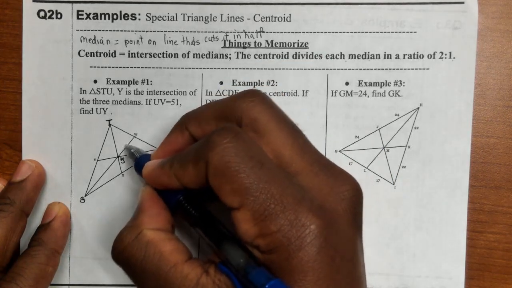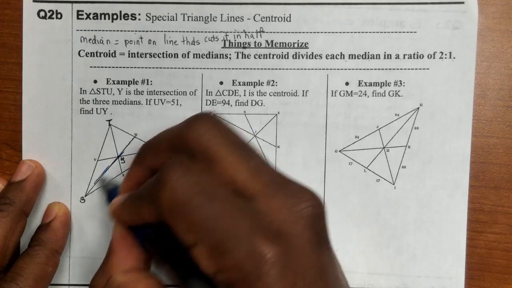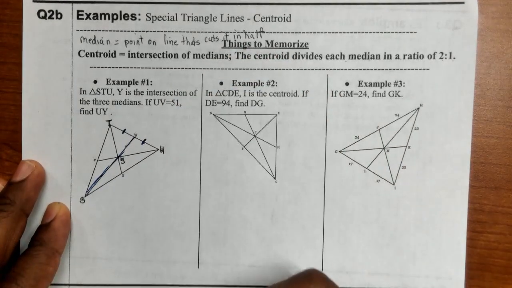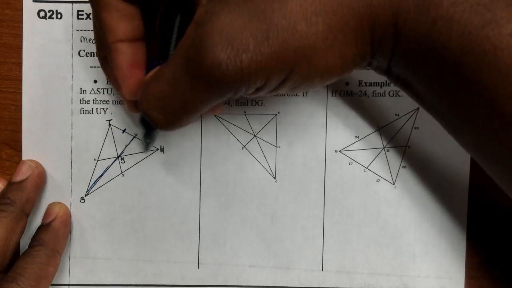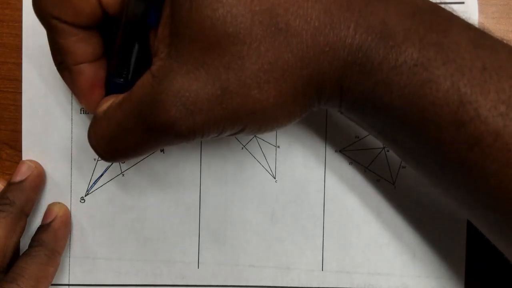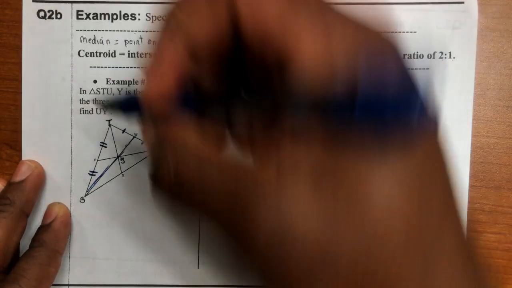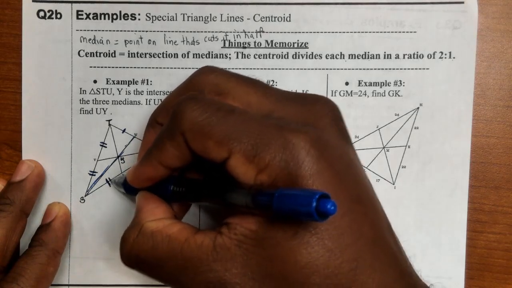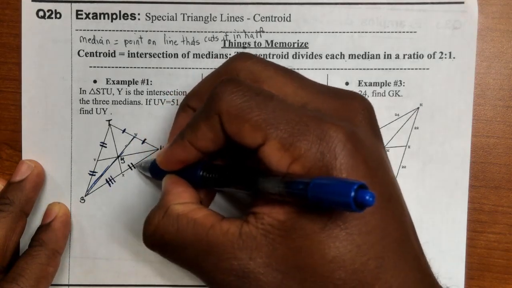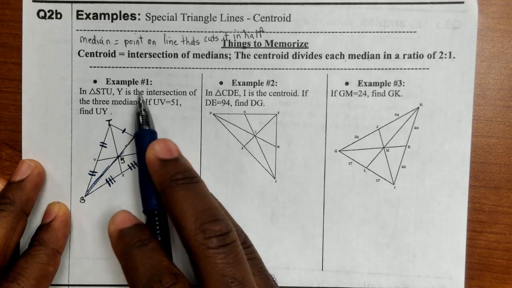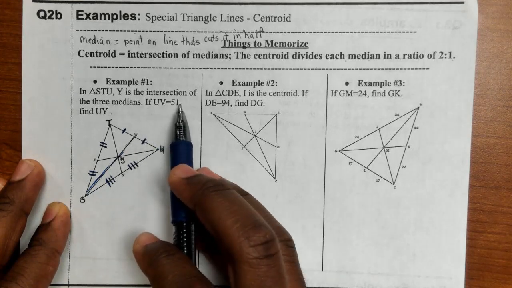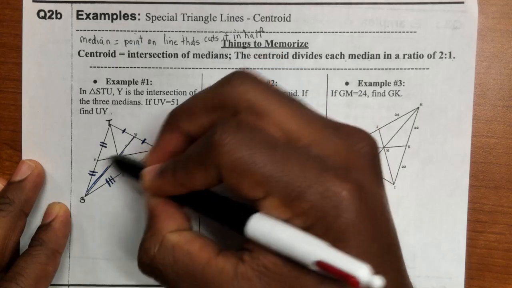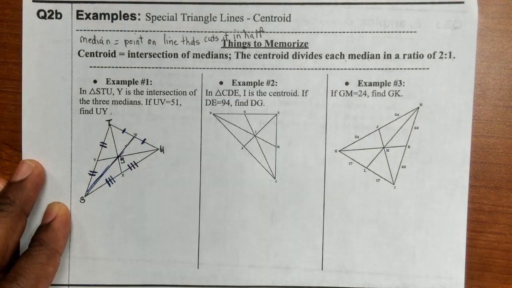Here at W is where the median is, because it's cutting this into two halves, and this line is cutting this into two halves, and this line is cutting this into two halves, okay. So it says if UV is 51, so if U to V, so this line right here, I'm going to put it in red.